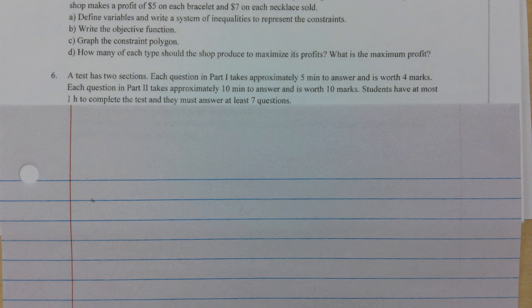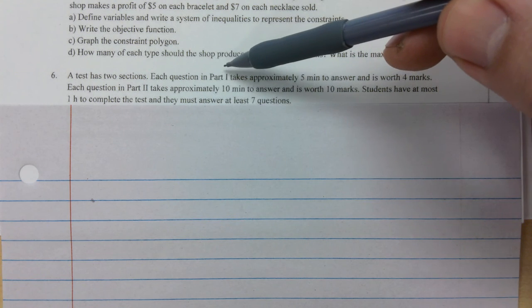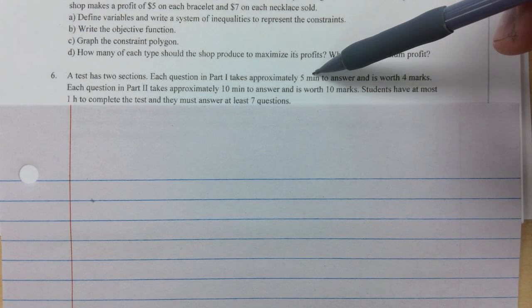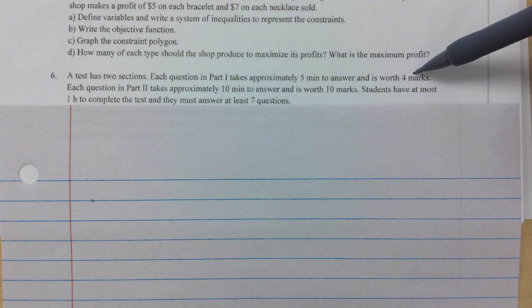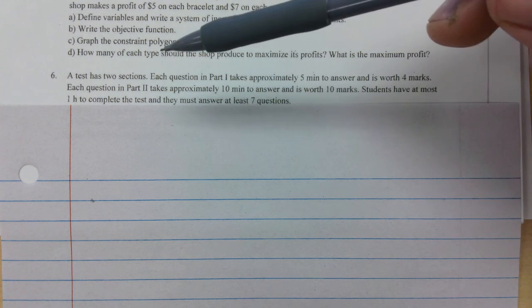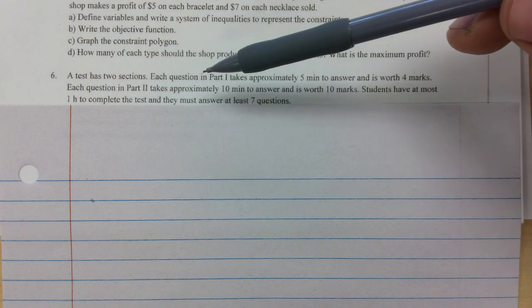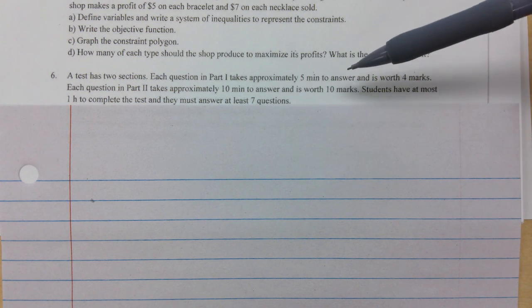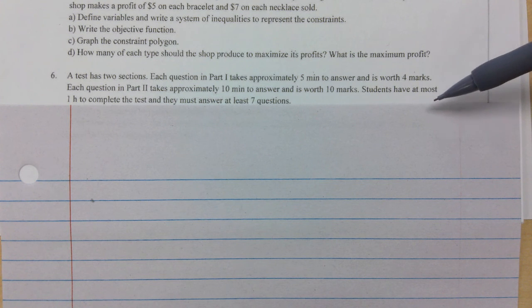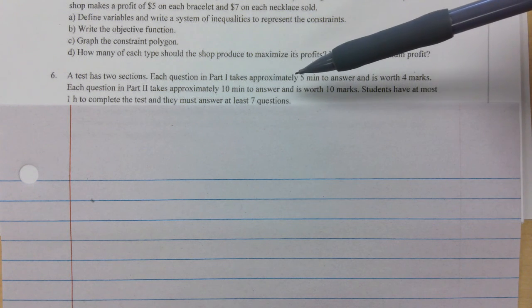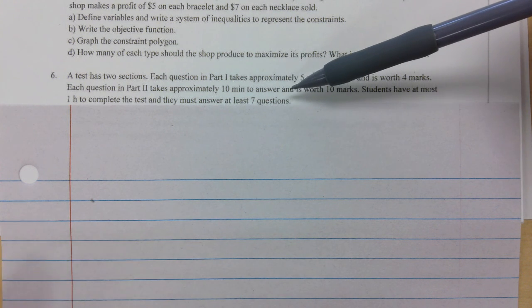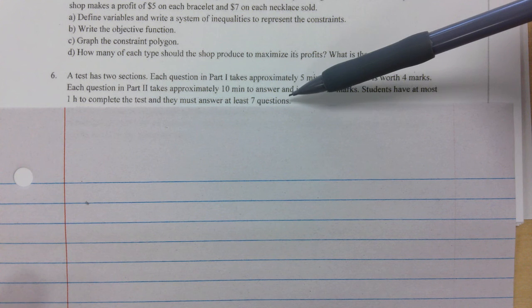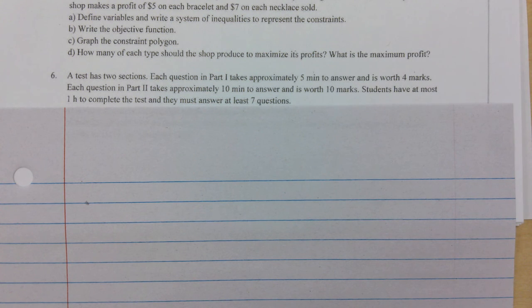A test has 2 sections. Each question in part A takes approximately 5 minutes to answer, and it's worth 4 marks, right? While each question in part 2 takes longer, takes 10 minutes, and is worth 10 marks. Students have at most 1 hour to complete the test, and they must answer at least 7 questions. Notice that it says overall 7 questions. It doesn't say must answer at least 7 in the first part or second part. So it's a combination, okay?